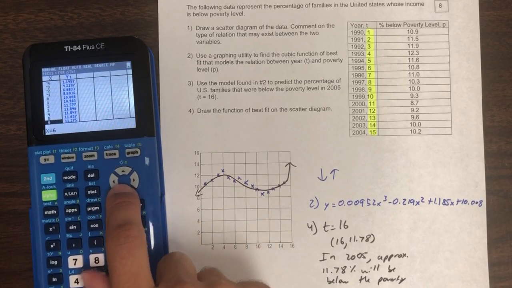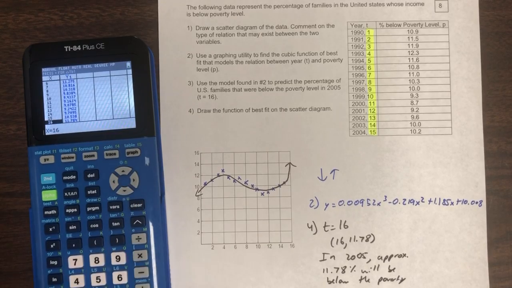And now I can table till I find 16, because it's a whole number. And I should get that same thing, 11.78. So that is how you do polynomial regression on the calculator.